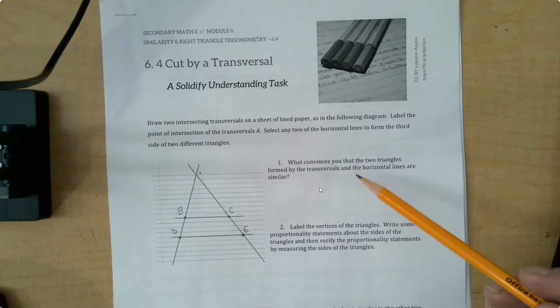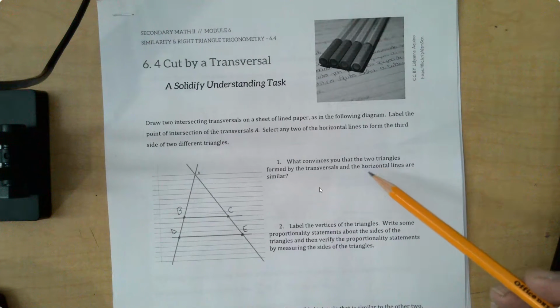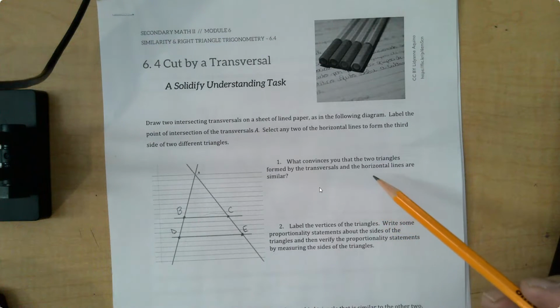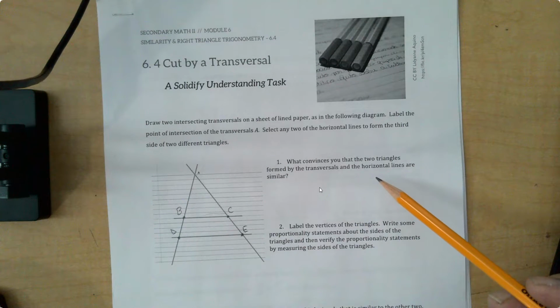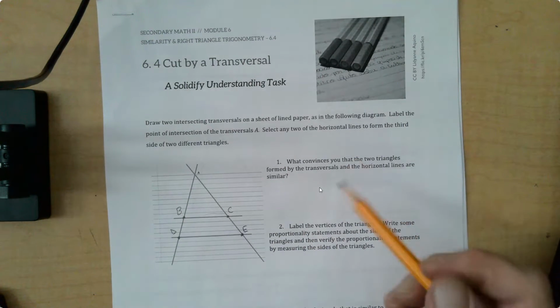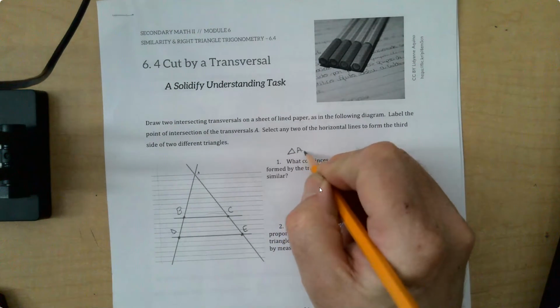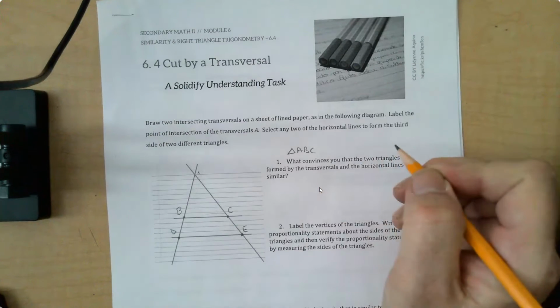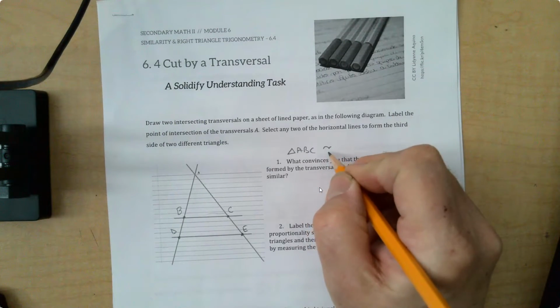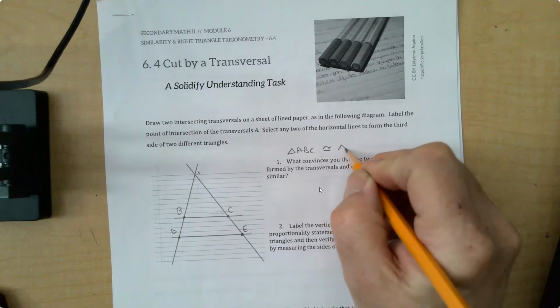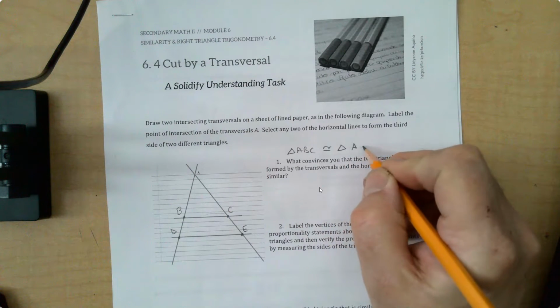And this first question says, what convinces you that the two triangles formed by the transversals and the horizontal lines are similar? What they're saying here is that triangle ABC is similar to triangle ADE.